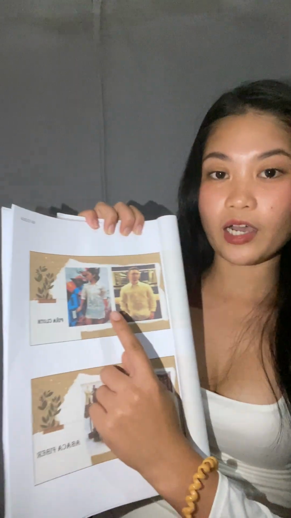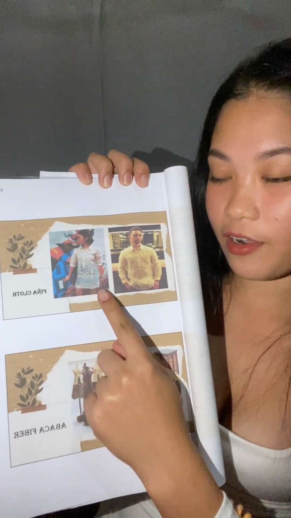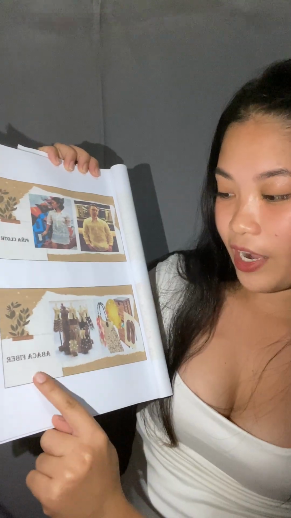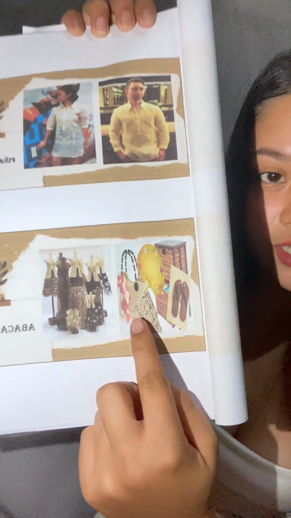Originating in the pre-colonial times, the art of weaving of the Cordillera tribal groups in the Philippine North is still existing despite the threat of the more practical mass production of cloth. The natives used a backstrap loom to produce blankets and articles of clothing. For example, this is piña cloth, and then the abaca fiber. These are the examples.